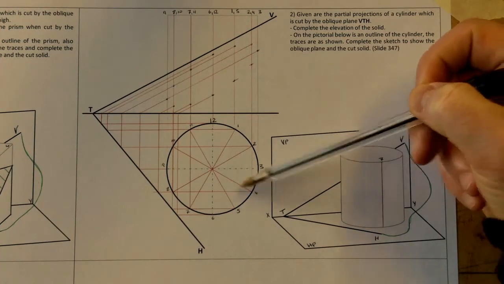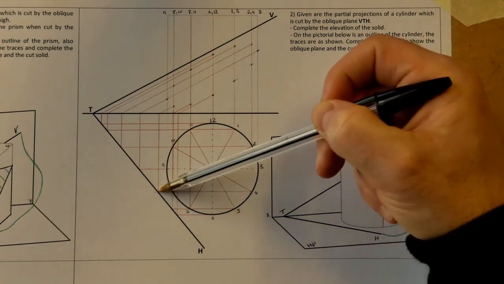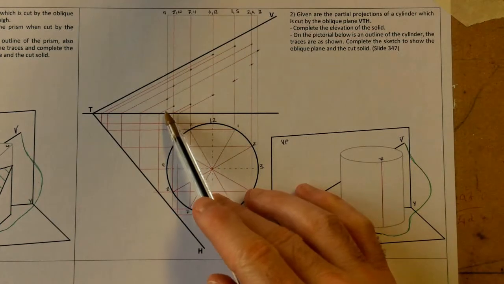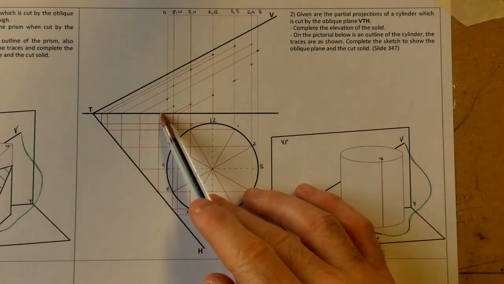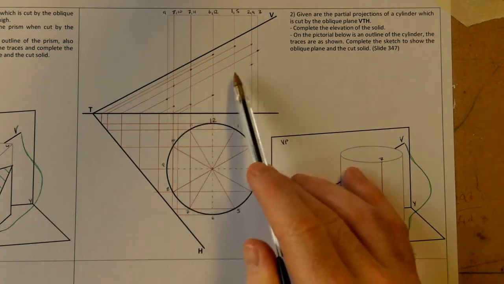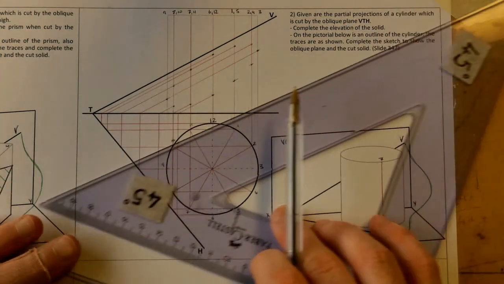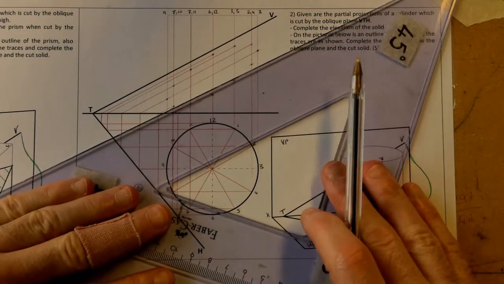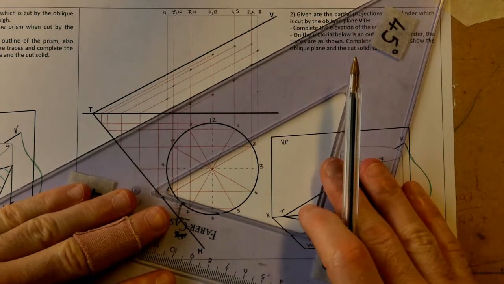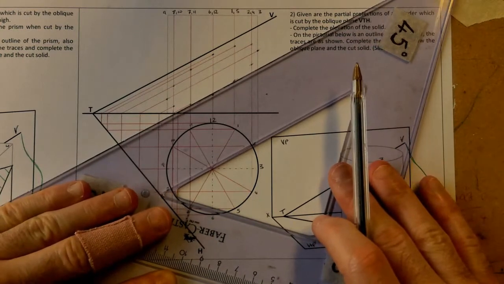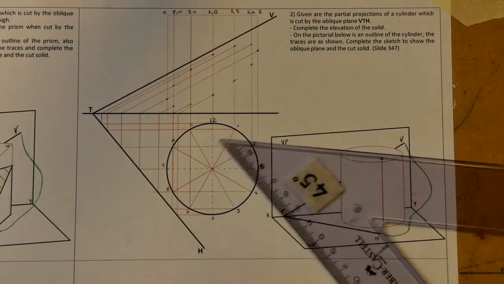Then when I moved on to 4 and 8, I went across to 4 and 8 here, where it hit the horizontal trace, went up vertically to the XY line, and then projected parallel to the vertical trace. I just marked it on the 8 line and then on the 4 line, just to keep my drawing neat and tidy, because there are lots of lines going everywhere. So it was parallel to the horizontal trace, and I did that with the last half of it there, and that's basically the idea.